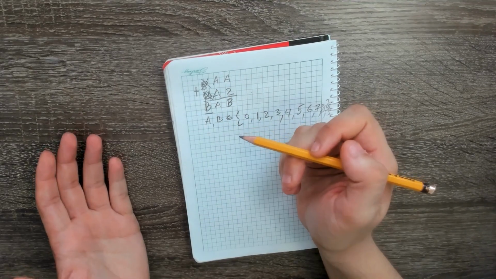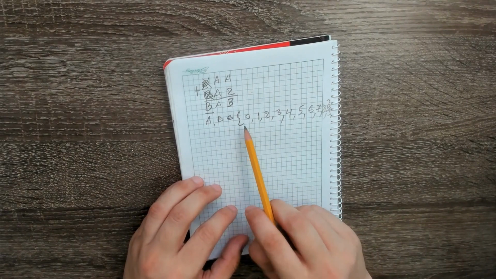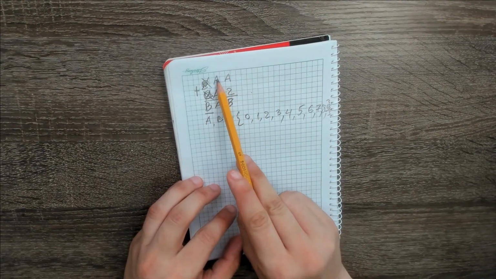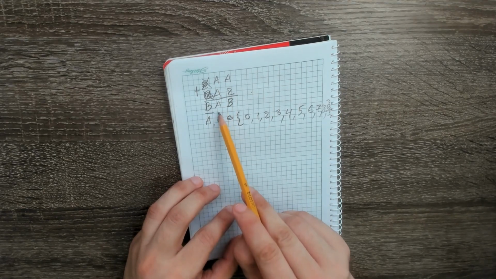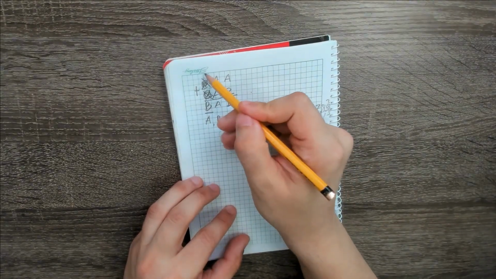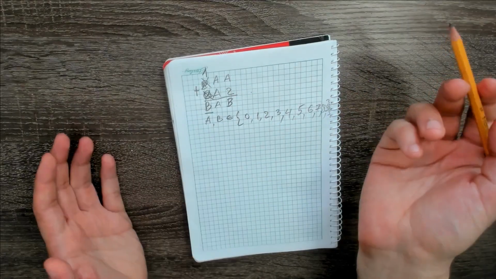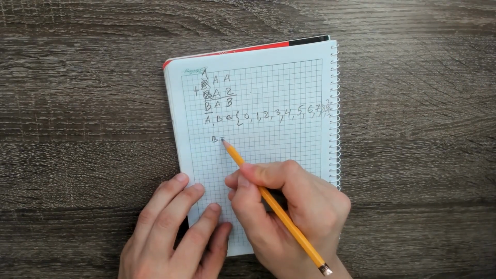But what can B be? If we take, for example, A as 9, 9 plus 9 equals 18, so we would carry 1 over here. So B can be equal only to 1 and nothing more. That's why we know B equals 1.